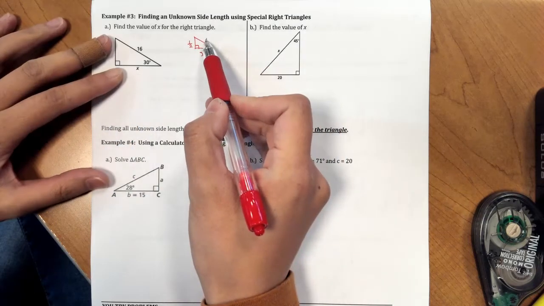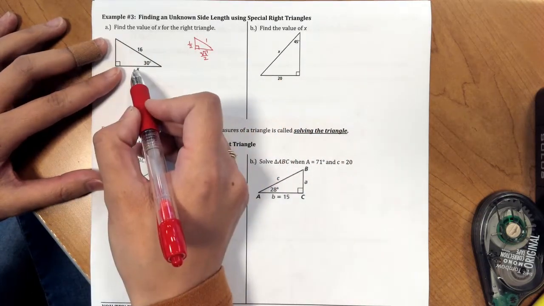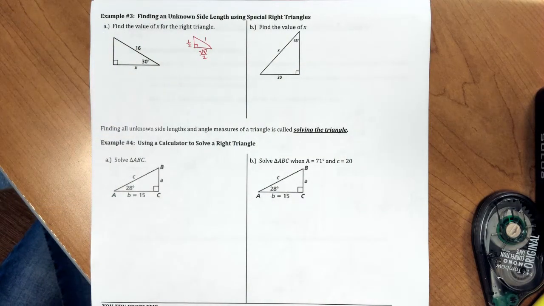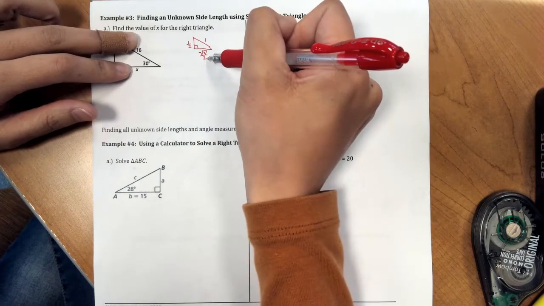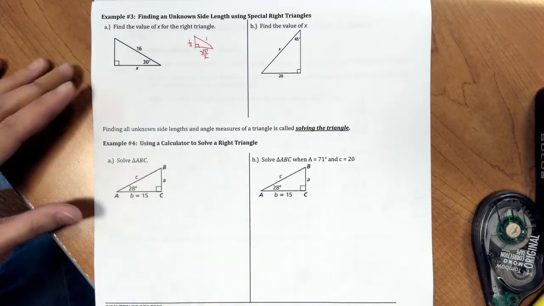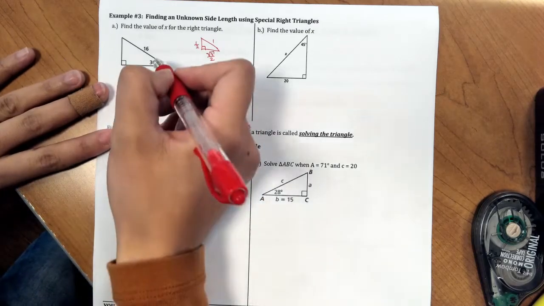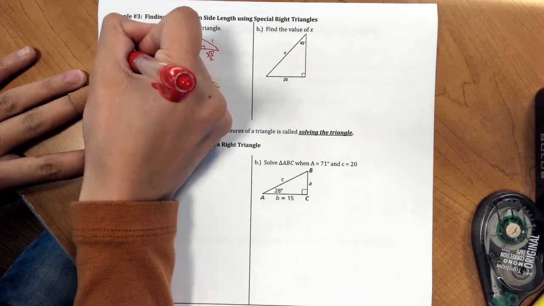And you can say from 1 to 16, I multiply by 16, so I multiply this by 16. That's one way. Another way is we could write some ratios and do 16 over x is the same as 1 over root 3 over 2, right? And solve for x. But another way that I forgot to mention in class, and the one that I actually want to focus on, is we can use 30 degrees to write a trig ratio.